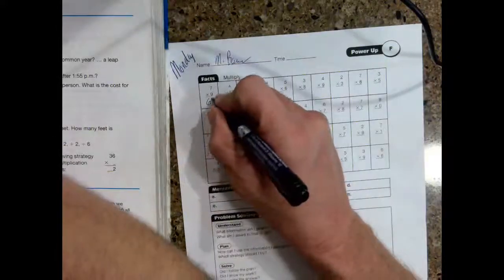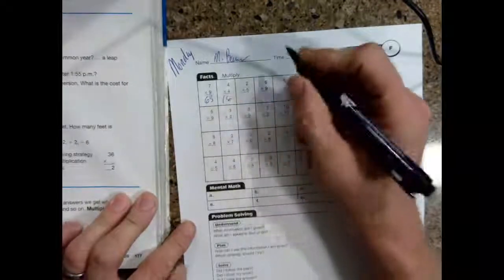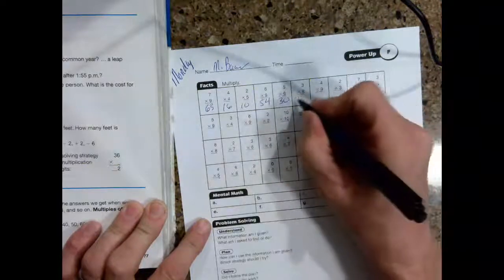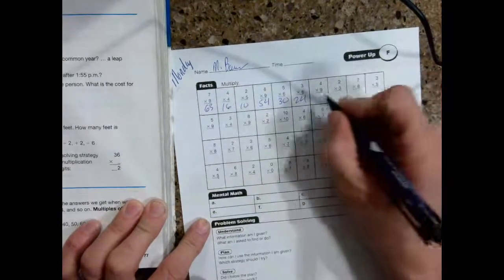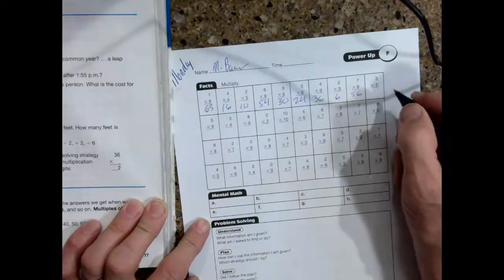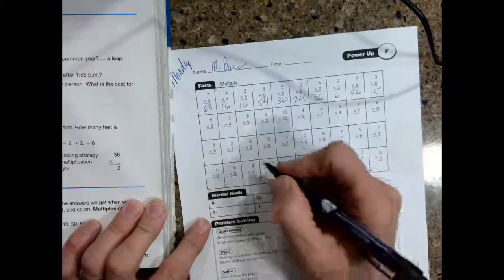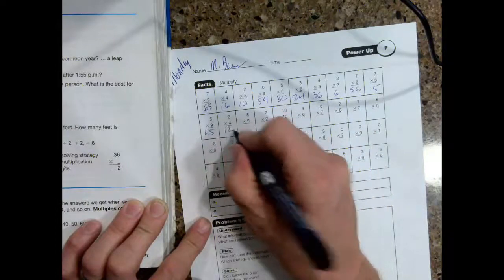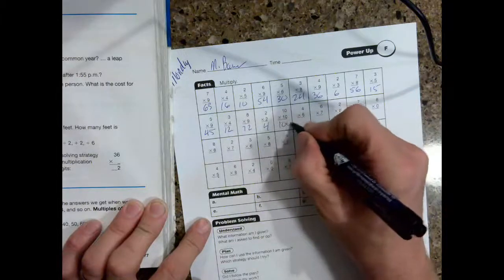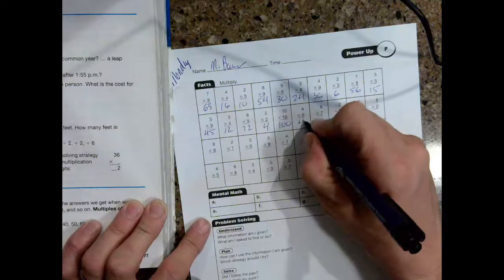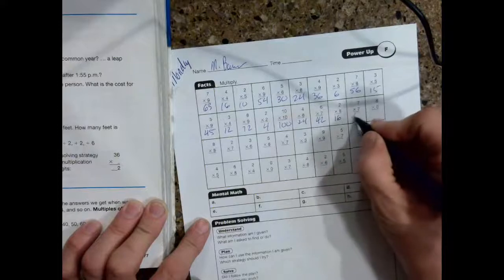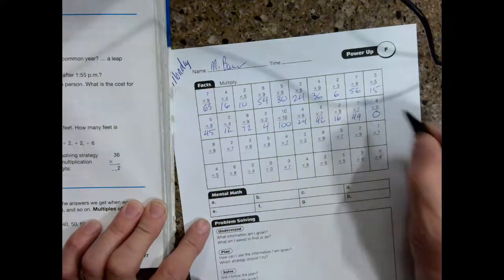9 times 7 is 63. 4 times 4 is 16. 2 times 5 is 10. 6 times 9 is 54. 5 times 6 is 30. 3 times 8 is 24. 4 times 9 is 36. 2 times 3 is 6. 7 times 8 is 56. 3 times 5 is 15. 5 times 9 is 45. 3 times 4 is 12. 8 times 9 is 72. 2 times 2 is 4. 10 times 10 is 100. 4 times 6 is 24. 6 times 7 is 42. 2 times 8 is 16. 7 times 7 is 49. And 8 times 0 is 0.